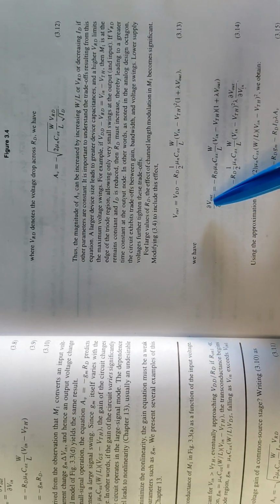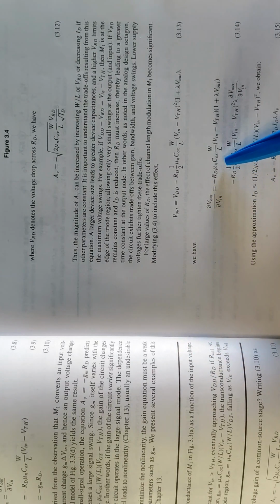We have ∂Vout/∂Vin equal to minus RD μn Cox W/L (Vin minus VTH)(1 plus λ Vout) minus RD times 1/2 μn Cox W/L (Vin minus VTH) squared λ ∂Vout/∂Vin.